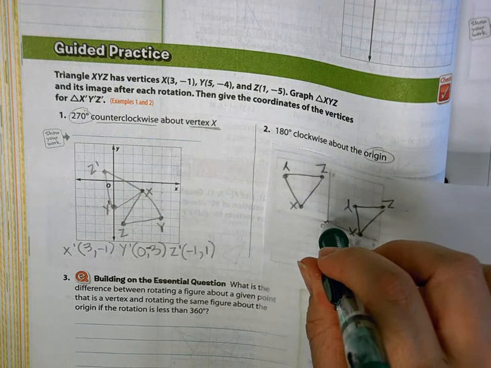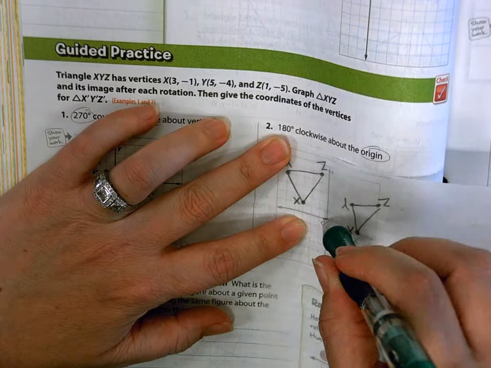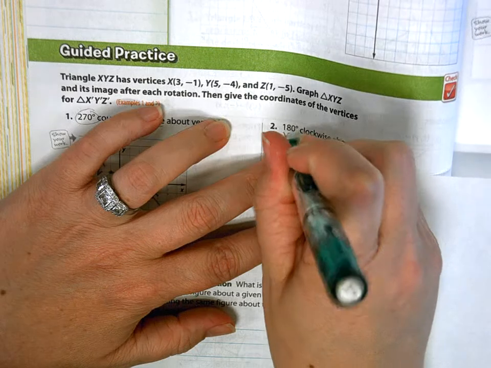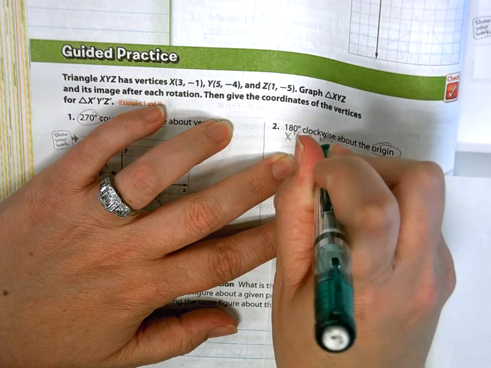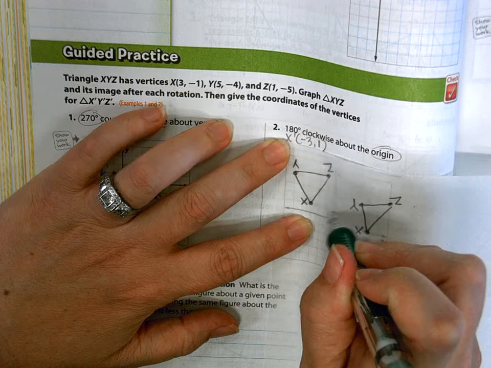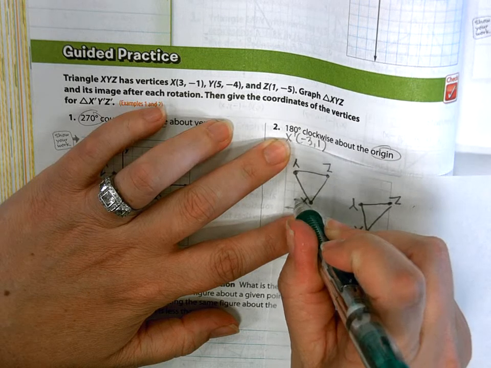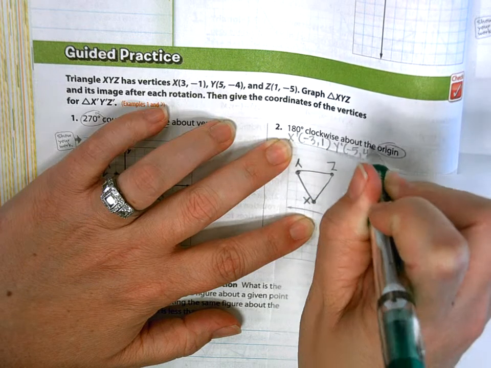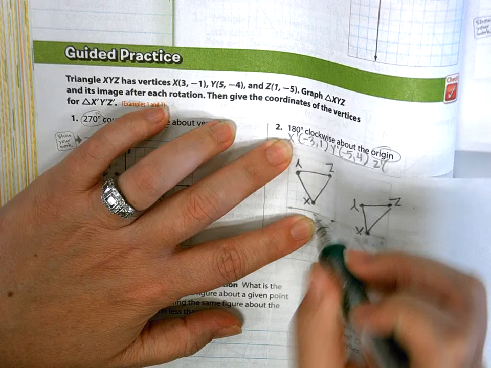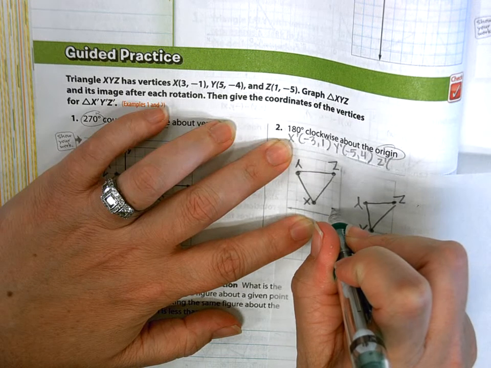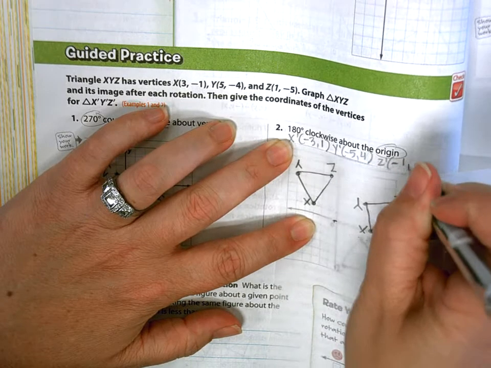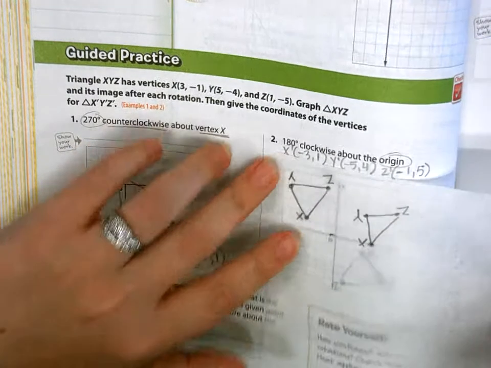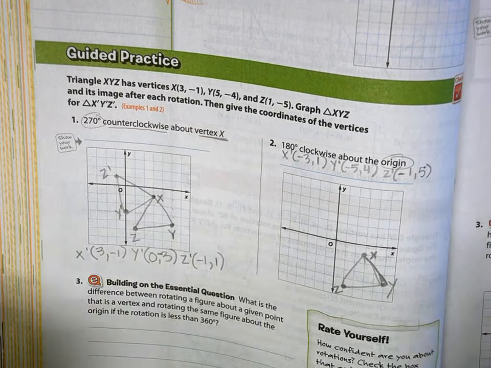You guys see it? Okay, so we're going to try to write down these points, and I have x prime is -3, +1. I can fit it here. And then y prime is -5, +4. And then z prime is -1, +5. So what happened to these points, you guys? Did you notice? What happened to all 3 of our points?